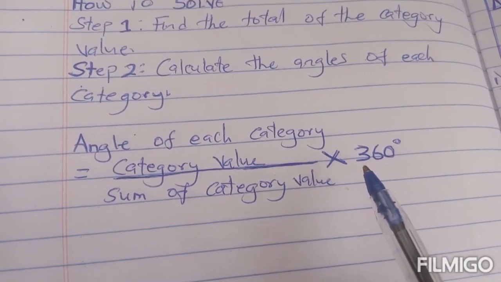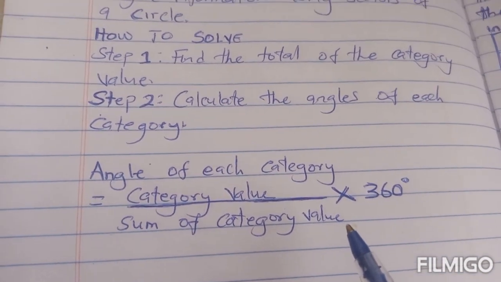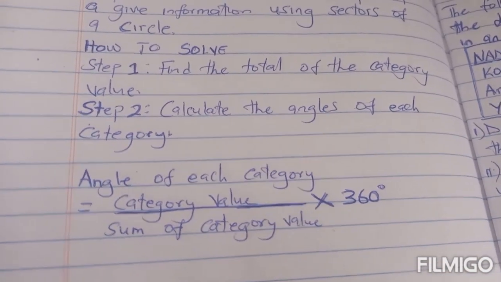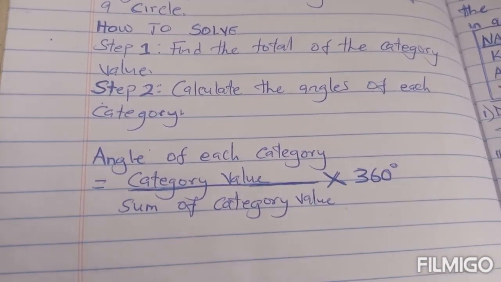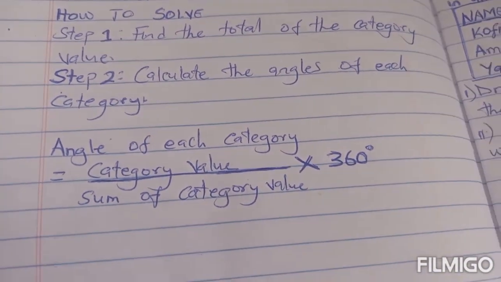I will show you the category values I'm talking about. So let's solve a question here. We have one example, so that we will get more understanding of how to solve the pie chart.